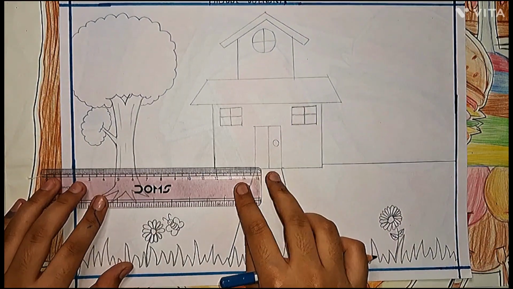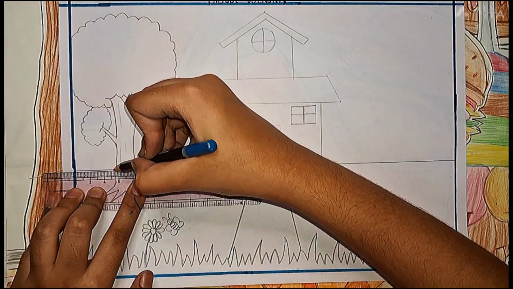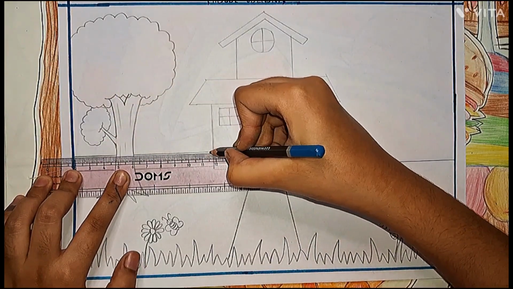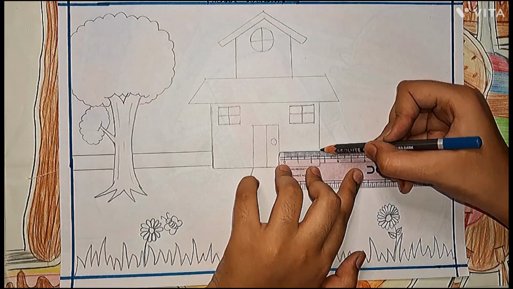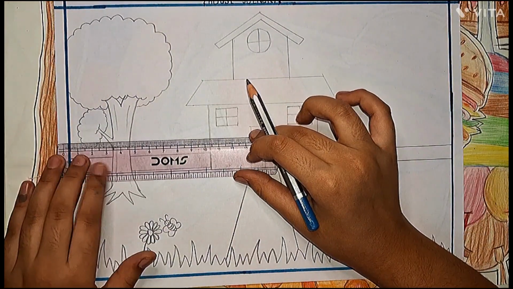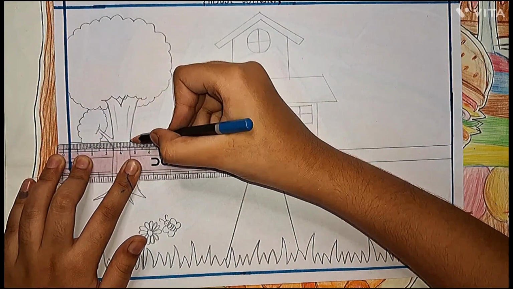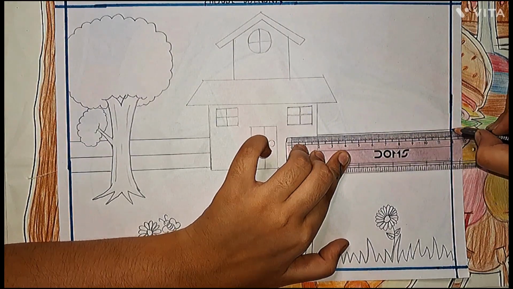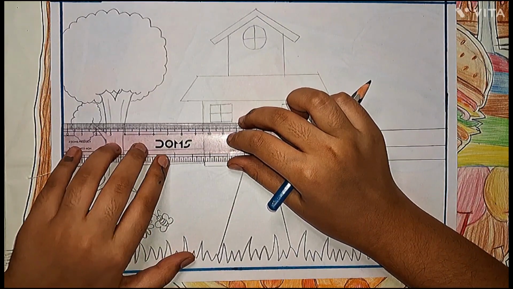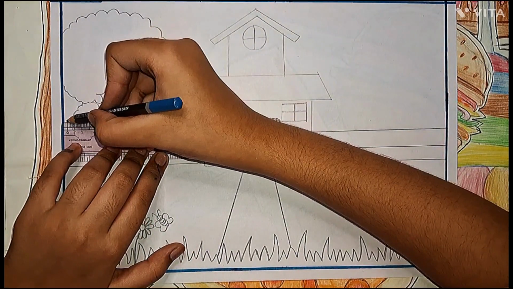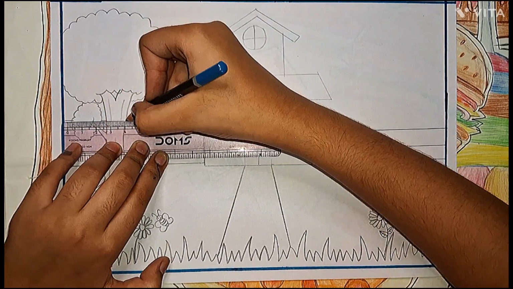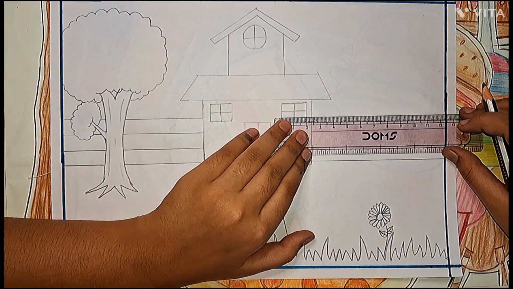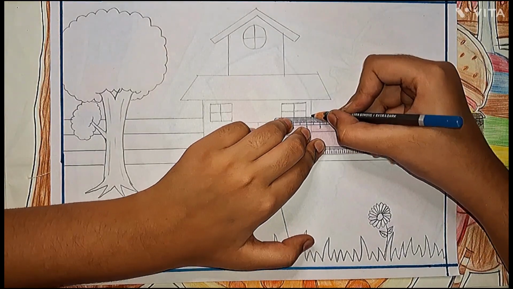Now we'll start with the brick wall. We are going to make 3 layers of brick. Layer 1, layer 2, and layer 3.